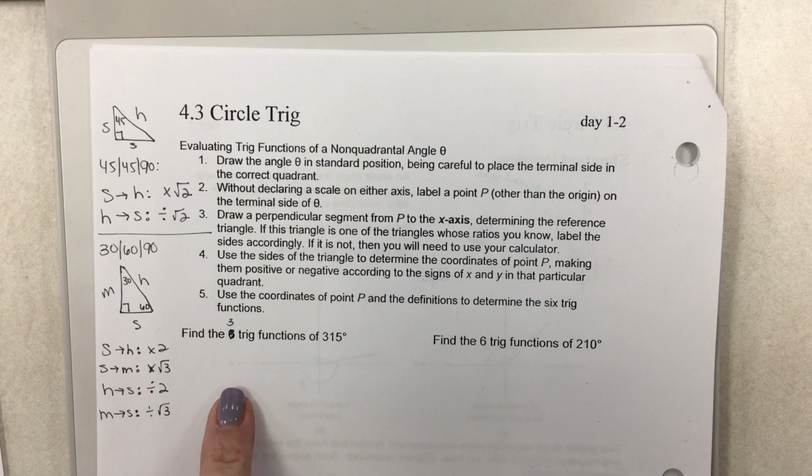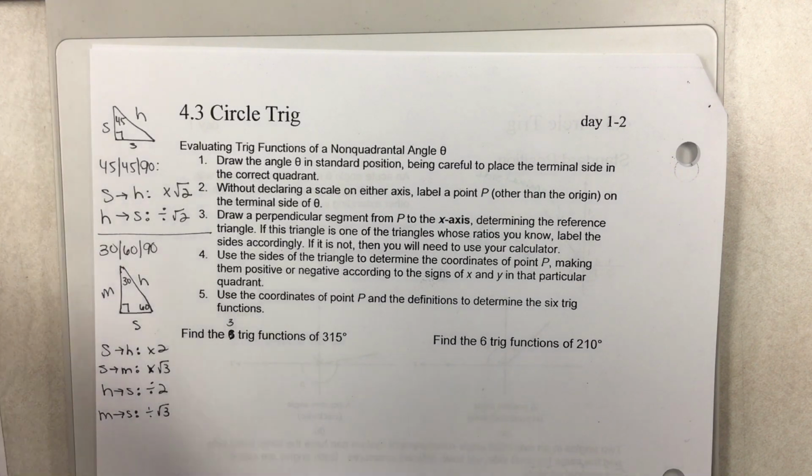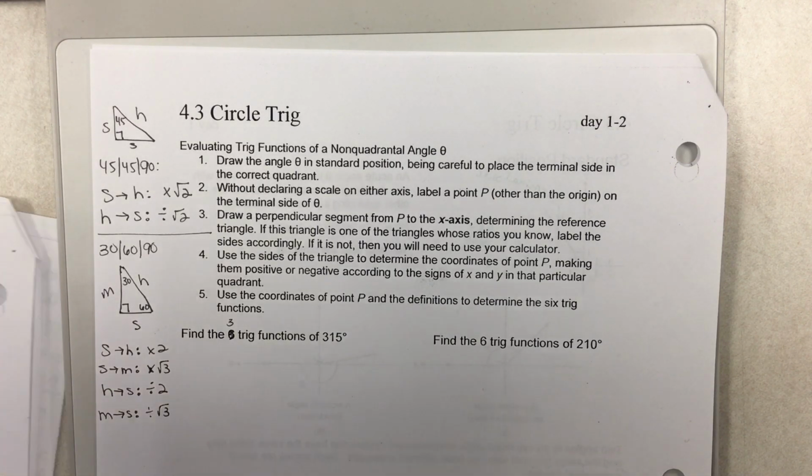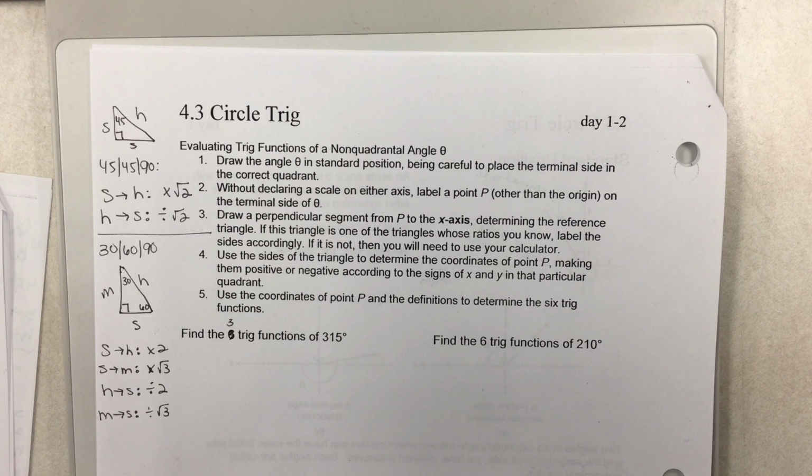And if you're not exactly sure what they're asking, it's going to be extremely confusing. So when it says the three trig functions, I'm looking for sine, cosine, and tangent. The only thing I'm looking for, guys, is the ratio: opposite over hypotenuse, adjacent over hypotenuse. I am not concerned about the angle measurement at this point in the game. I only want to know the ratio for sine, for cosine, and for tangent, okay?